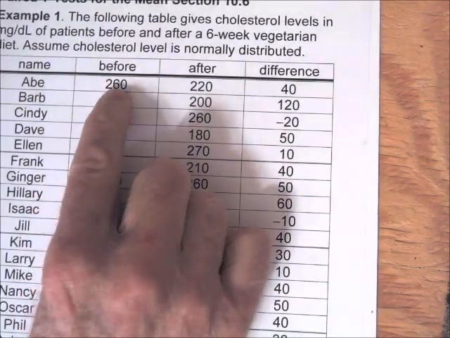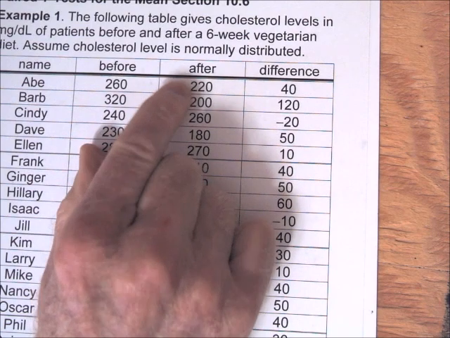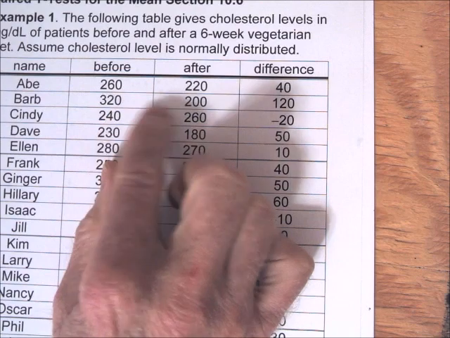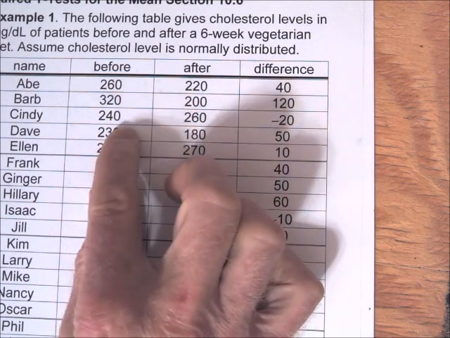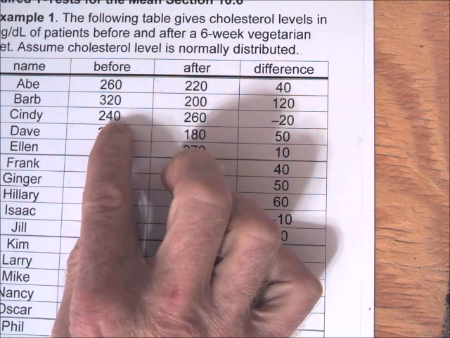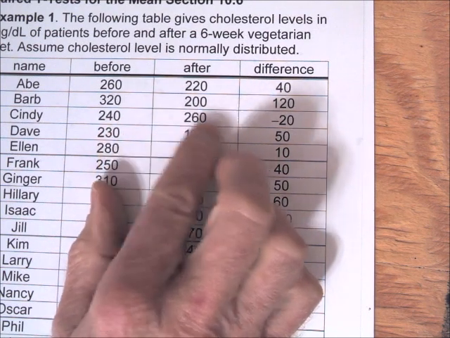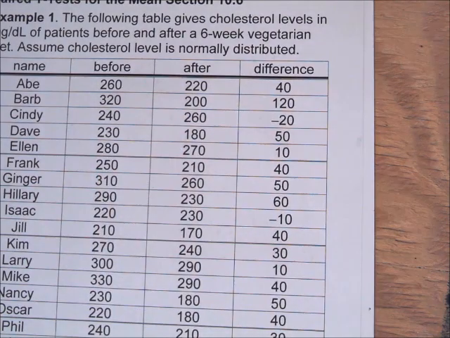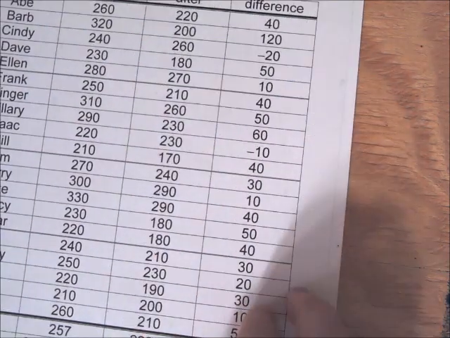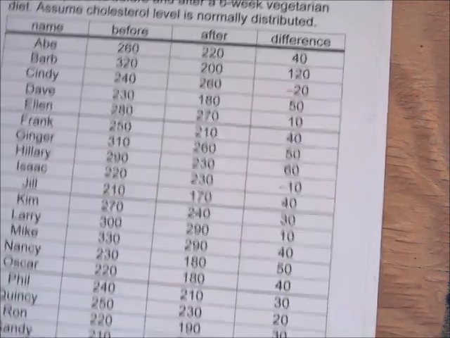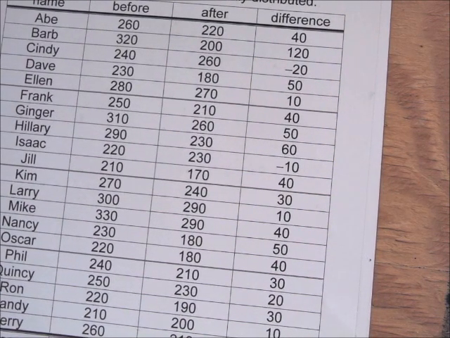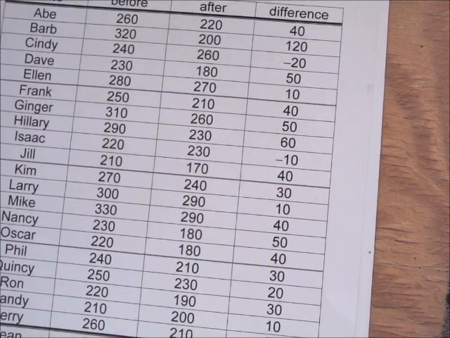We're going to subtract the after from the before. So 260 minus 220 is 40. 320 minus 200 is 120. Cindy's cholesterol level actually went up from 240 to 260. So that's 240 minus 260, which is negative 20, and so forth. And so we'll get a single number for each patient, and then we'll use that for our hypothesis testing.